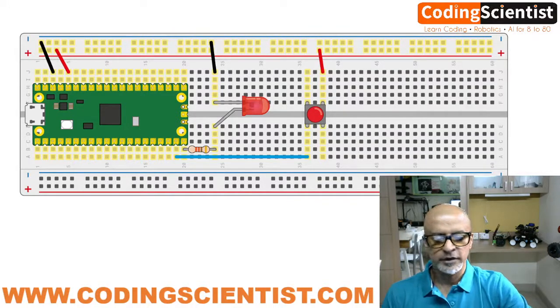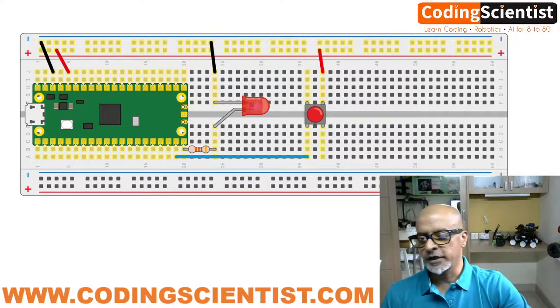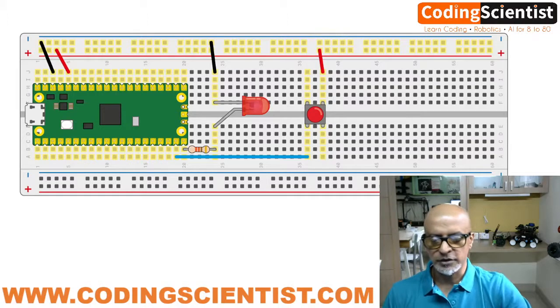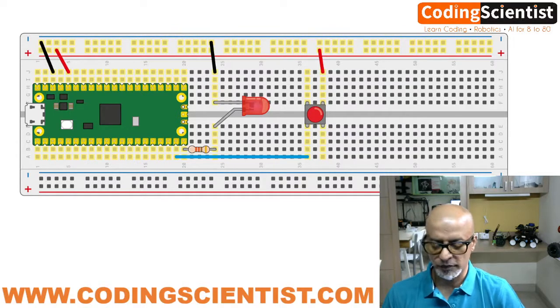All right, and then we'll create a loop. For a continuous function, we need to bring that back into the loop. While True, let's bring it into the while loop.